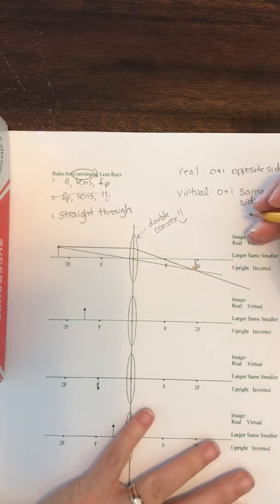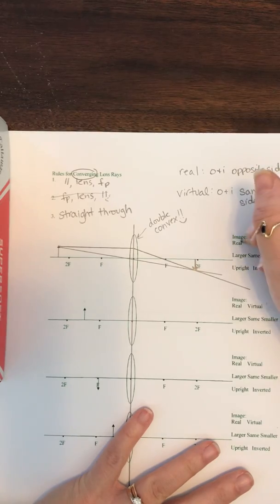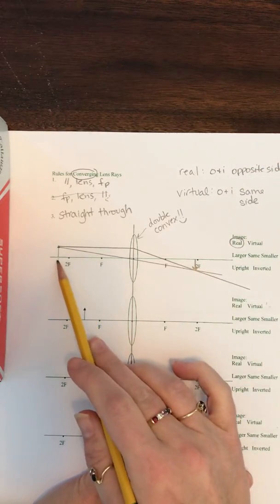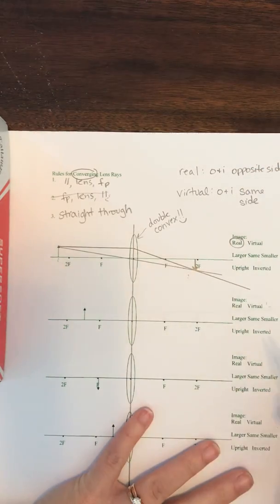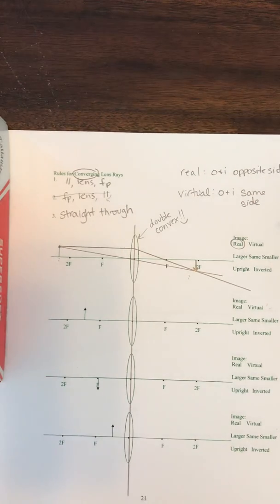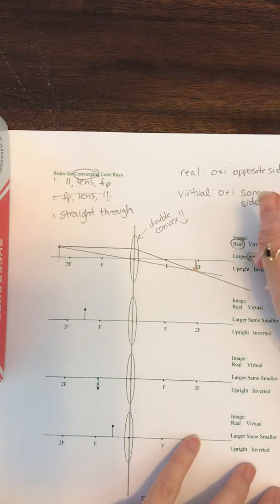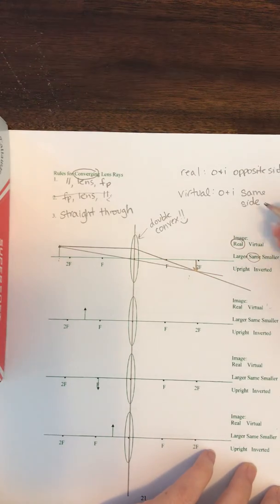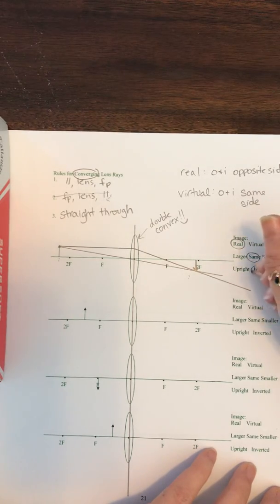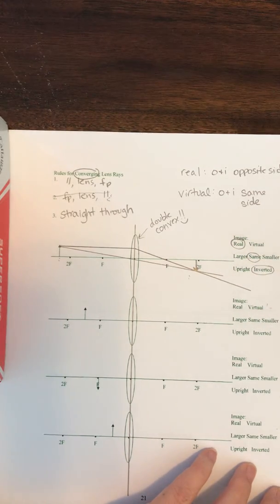And hopefully you're saying, well, it is real because the object and the image are on opposite sides. Then you're asking yourself, larger, smaller, same. For me, this is kind of hard to tell. Mine looks about the same, but again, it really depends on what yours looks like, okay? And you're asking yourself, is this upright or inverted? And I'm sure I hear you all saying at home that this is inverted, all right? Piece of cake, so sort of the same, but sort of different.